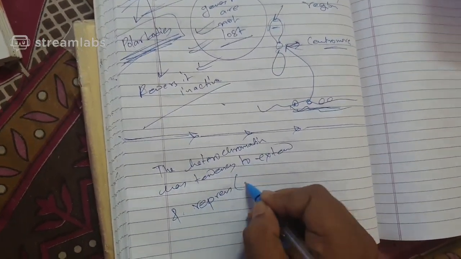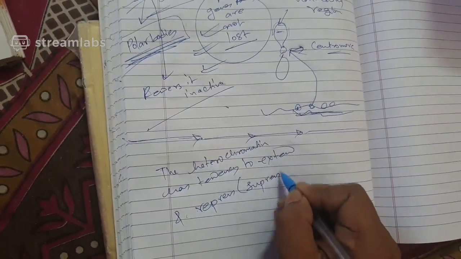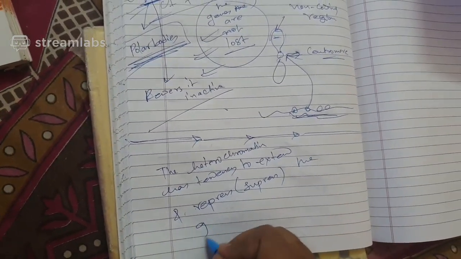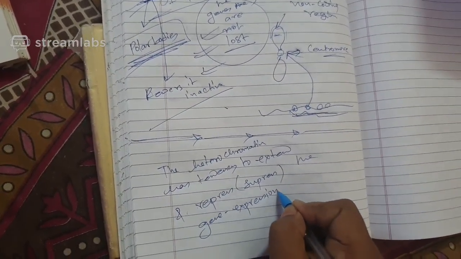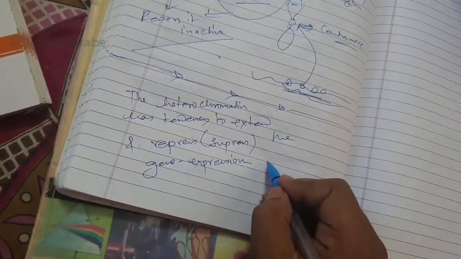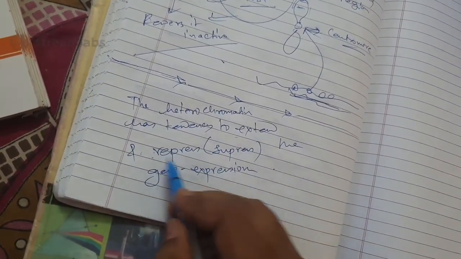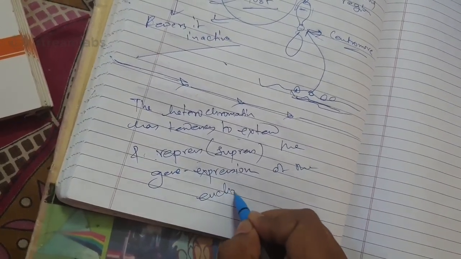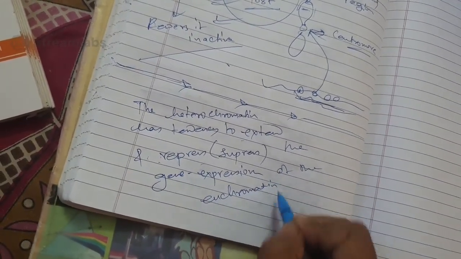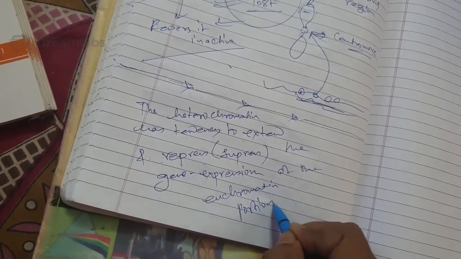Repress means suppress the gene expression. Gene expression means producing messenger RNA. Okay? It extends and represses the gene expression of the euchromatin portion, which is what I want to mean.